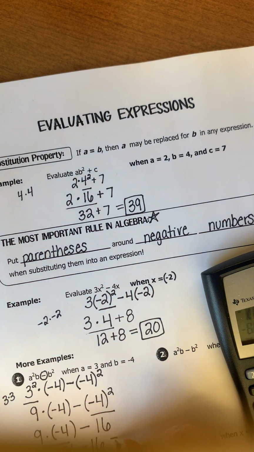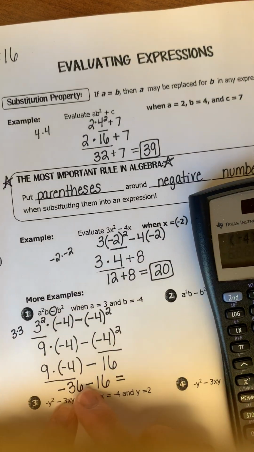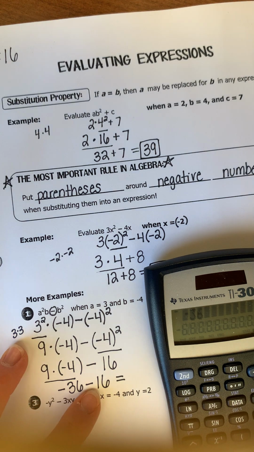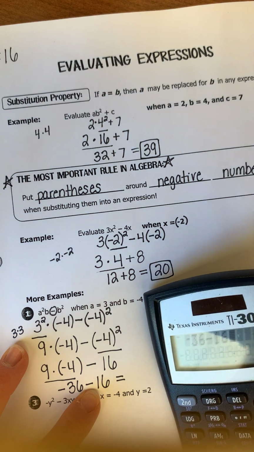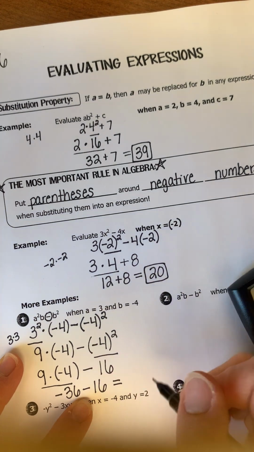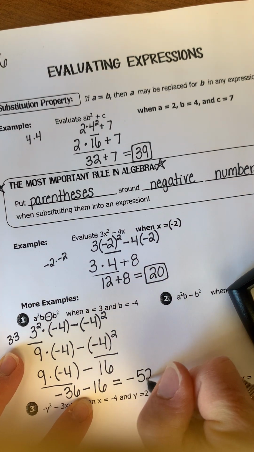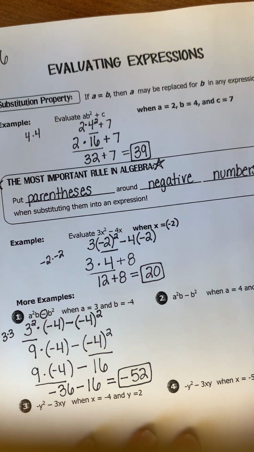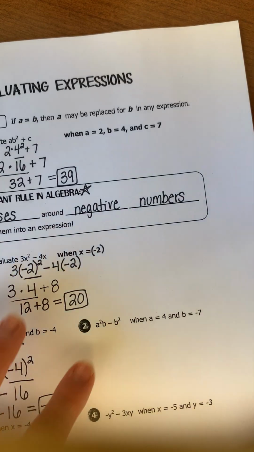And then this is always one that gets tricky. Sometimes you guys like to add more signs in here. You have to do what you see. Like when I read this, I'm not going to add in any pluses, any extra minuses. I have negative 36 minus 16. So negative 52. Remember, take your time and think about what you're doing. Okay, don't rush through, don't forget parentheses.